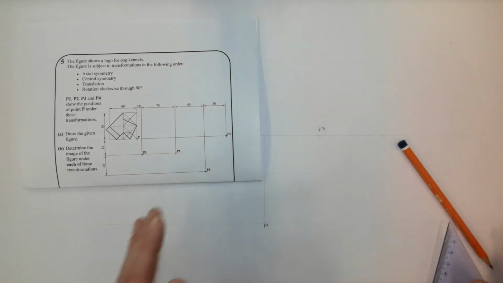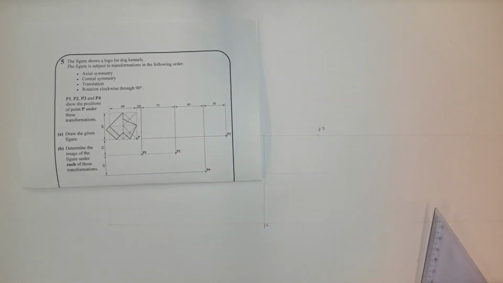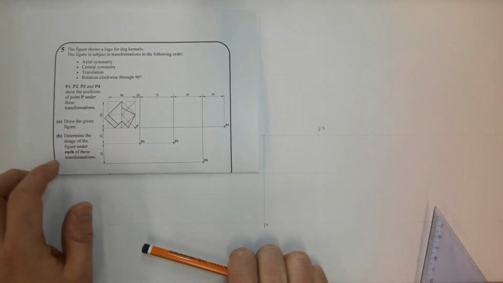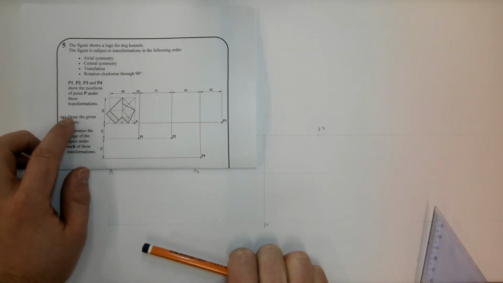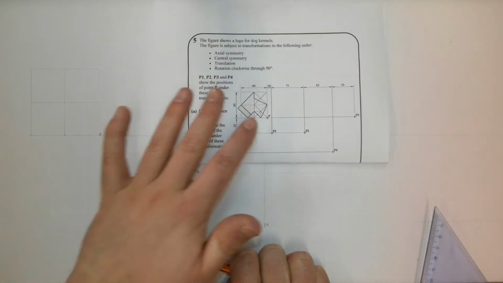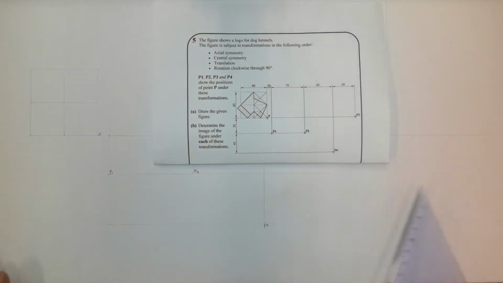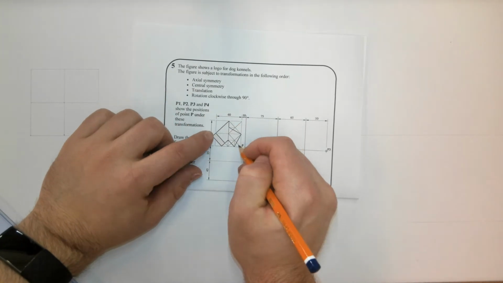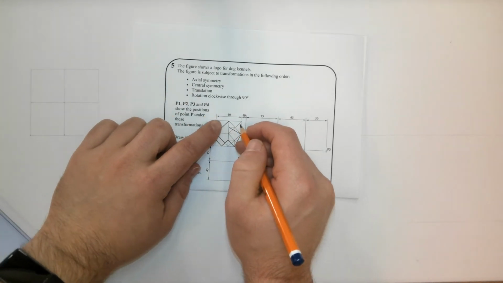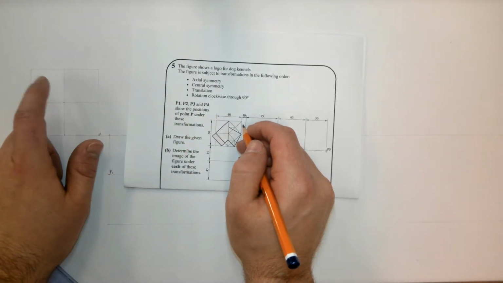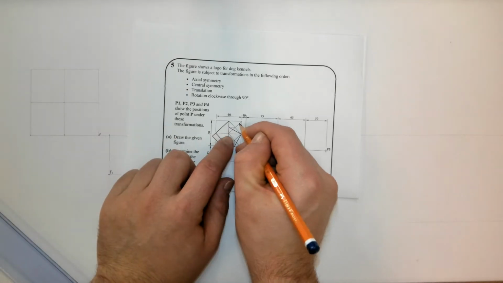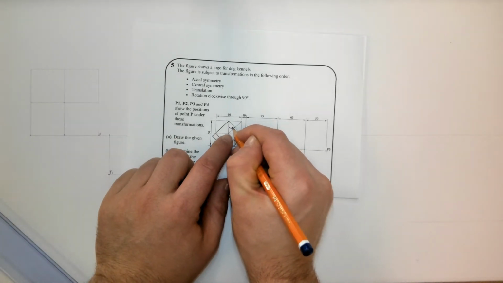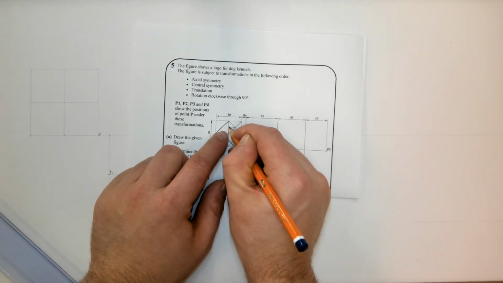Okay, so this is the 2011 question 5 transformation geometry. So I'm going to start with part A, draw the given figure. It's not a walk in the park, this setup. There's one big square 60 by 60, and then it's divided into four smaller squares. Now this line is a diagonal, so where the diagonals cross we can get that line, or that point there.